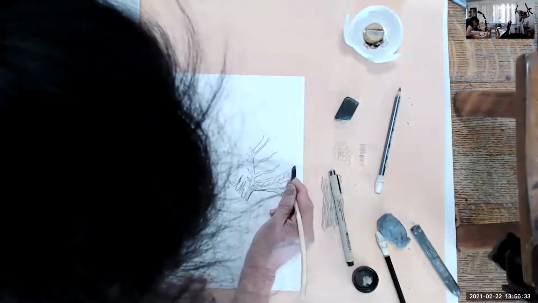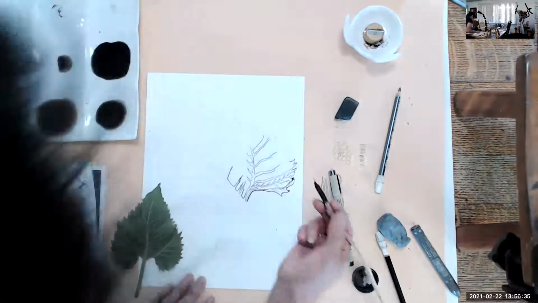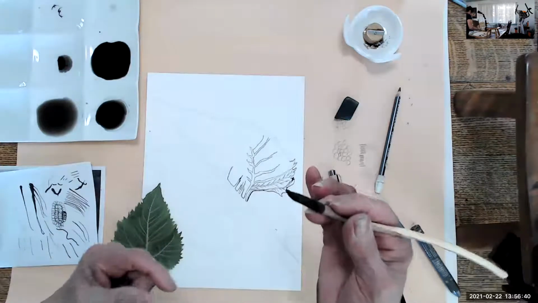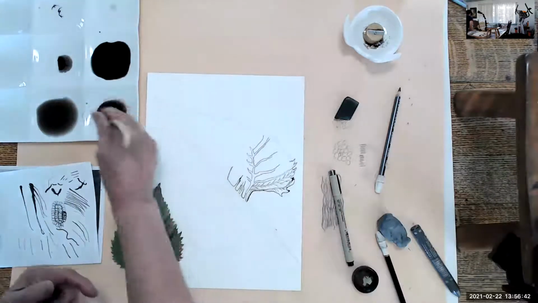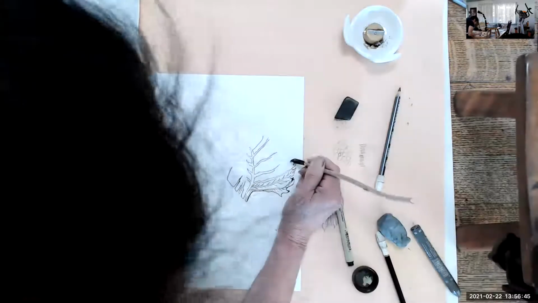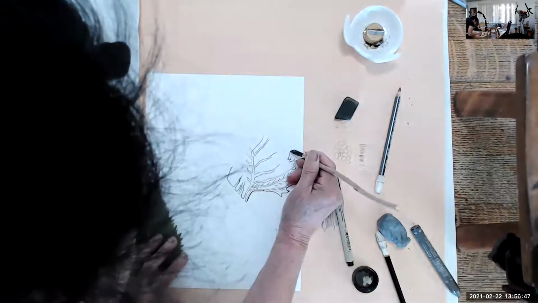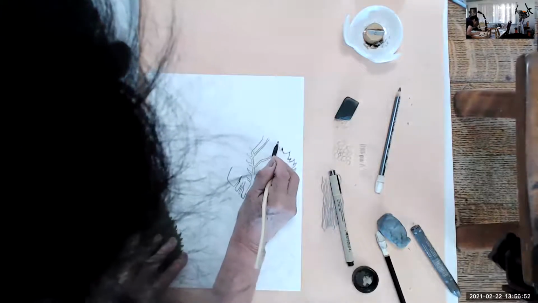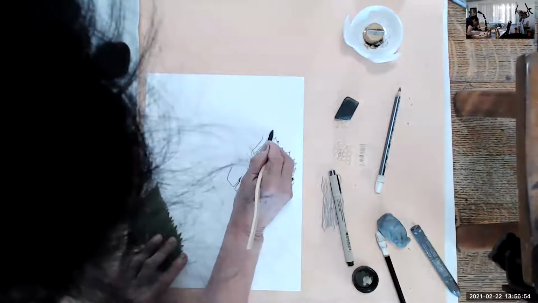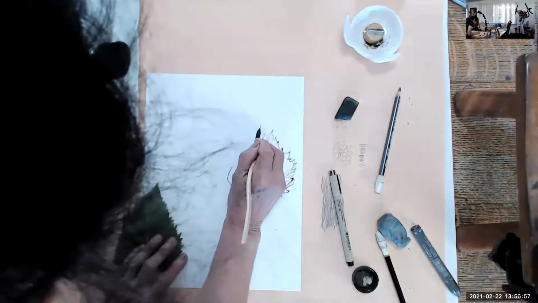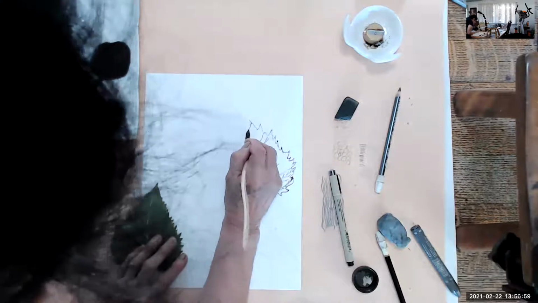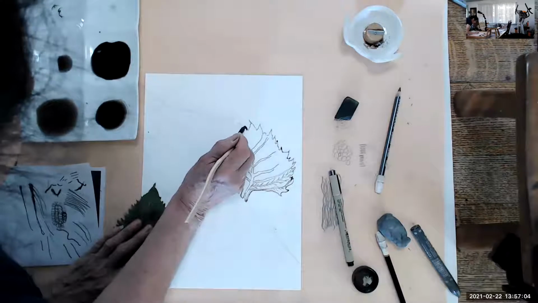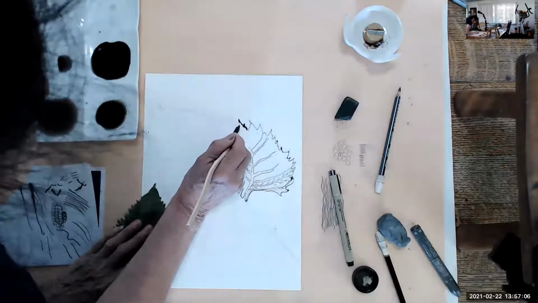And I don't want to feel like I have to have a consistent thickness and value to the line as it goes around. So I'm going to let the thickness of the line change as well as the values, which is mostly going to be determined by every time I dip my pen, it's going to be a little darker and thicker.